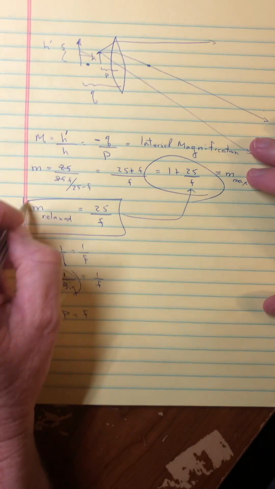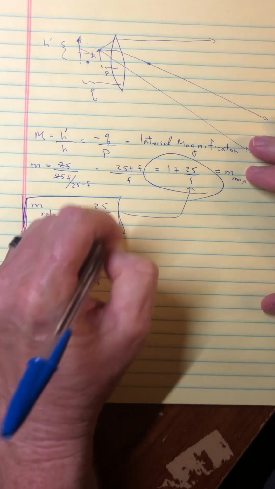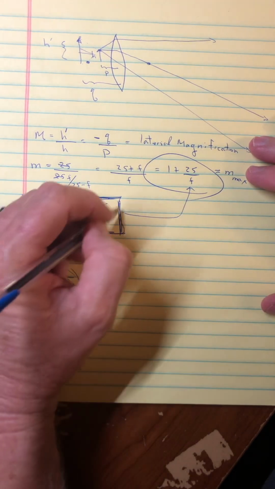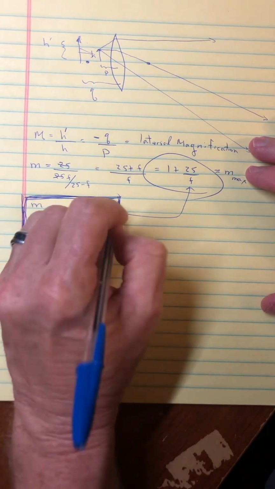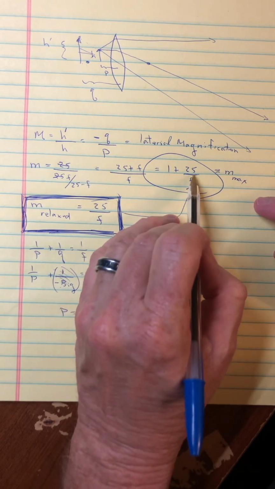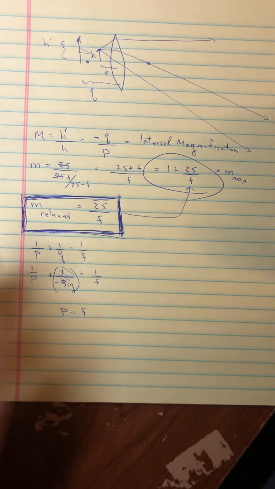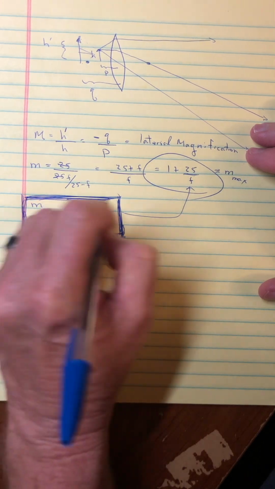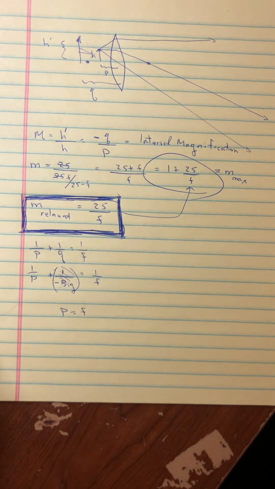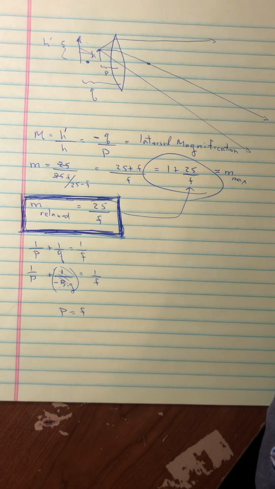And so many times we say, let's shoot for this, especially if we're using our eye to see what's going on and focus on it. That's what this is designed for, the eye. That's where the 25 came from. So most of the time when we do our calculations, we use 25 over f for the angular magnification in the relaxed position.